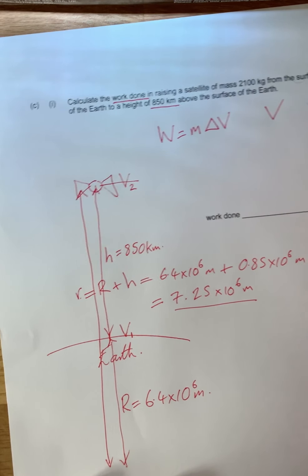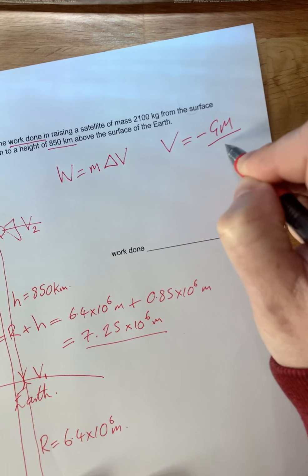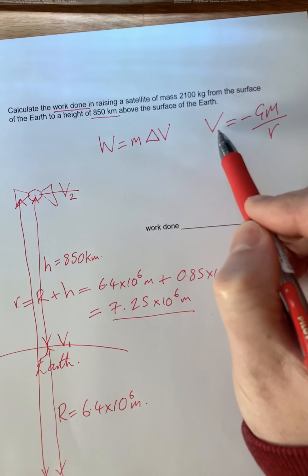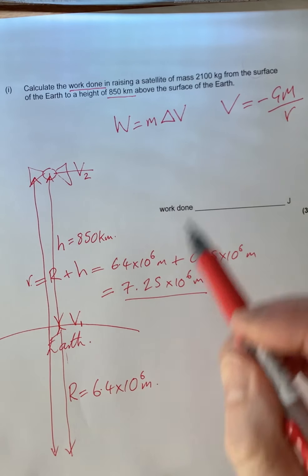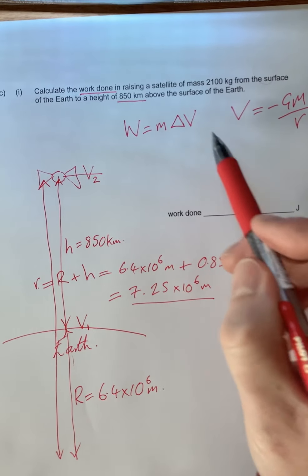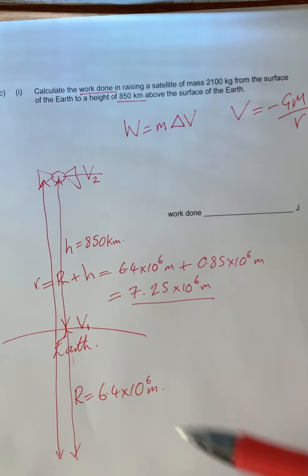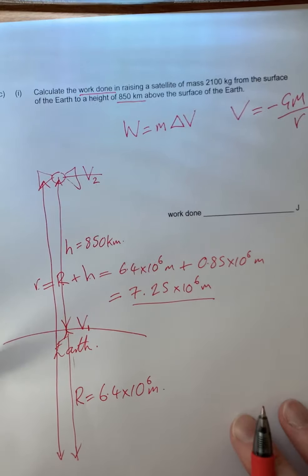And we can always calculate the potential, which is minus Gm over R. So if I want to know the potential at 1, R is the radius of the planet, and if I want to know the potential at V2, that R then is the planet's radius plus the height that the satellite is above the Earth. So I will do these down here.